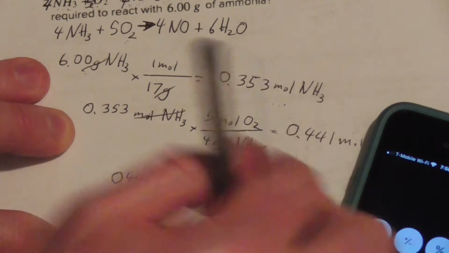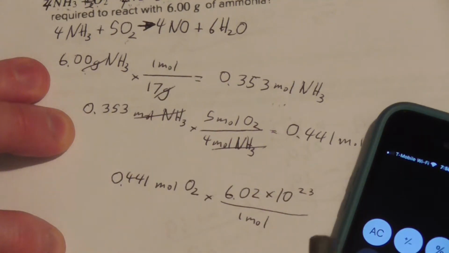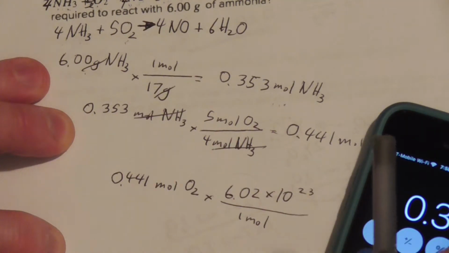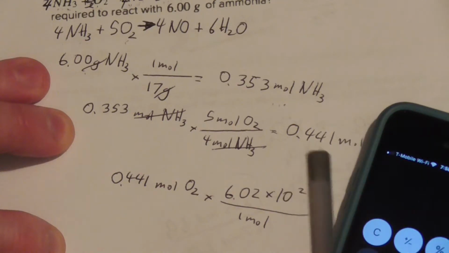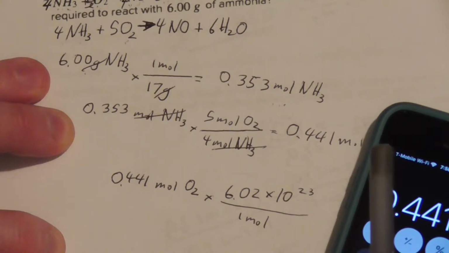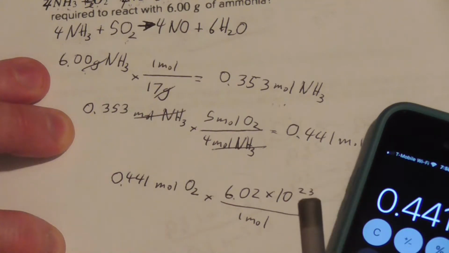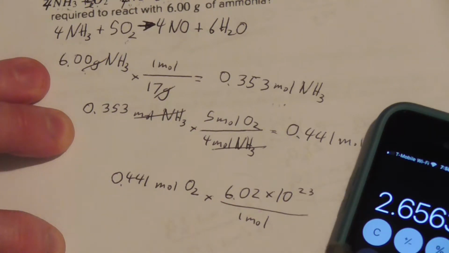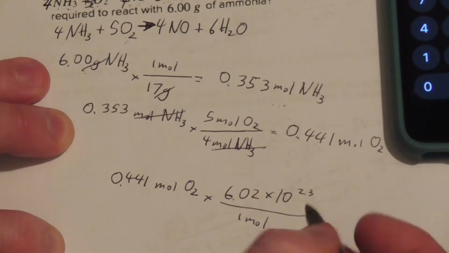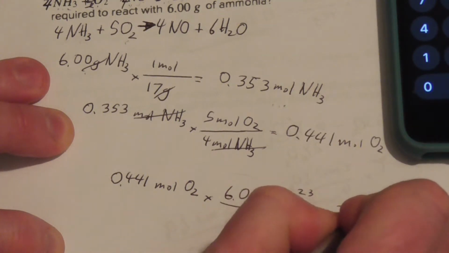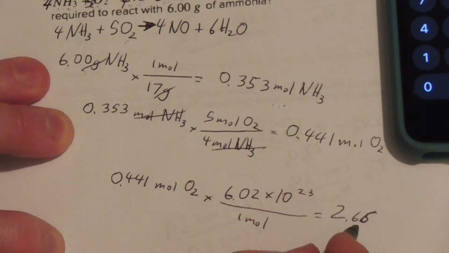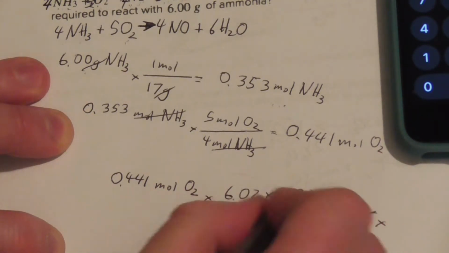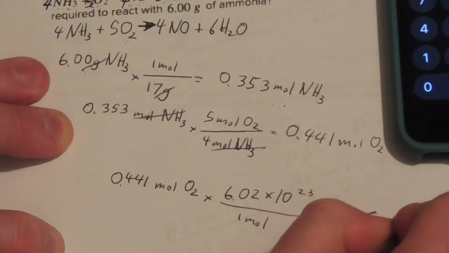So I do 0.441. Let me just double check my numbers up top because I got something weird. 0.353 times 5 divided by 4 equals, okay, times 6.02 is 2.656. I can't leave it like that because I have this 10 to the 23rd that I need to keep.